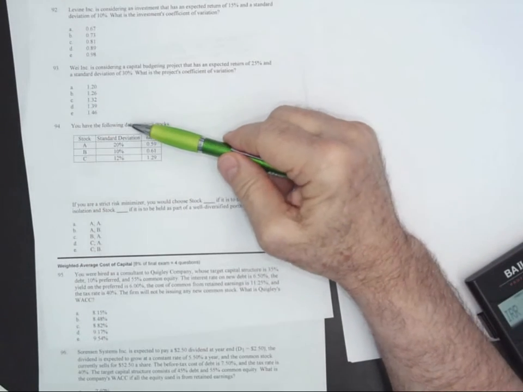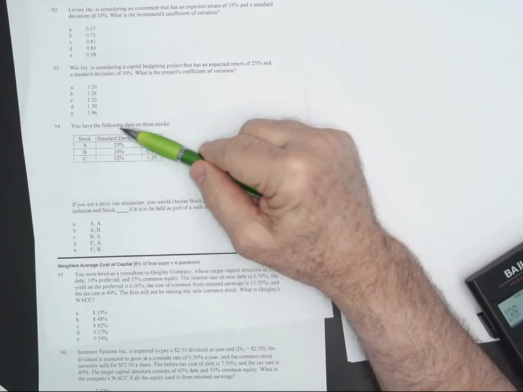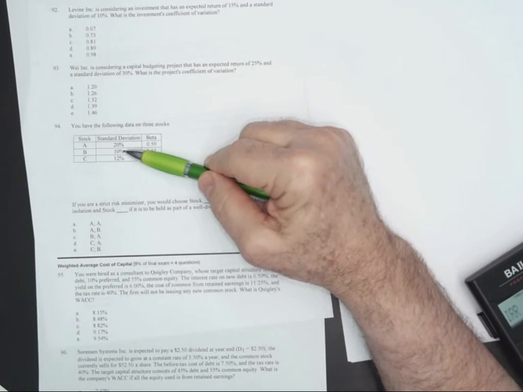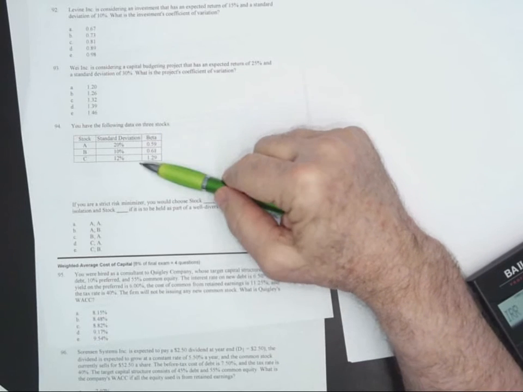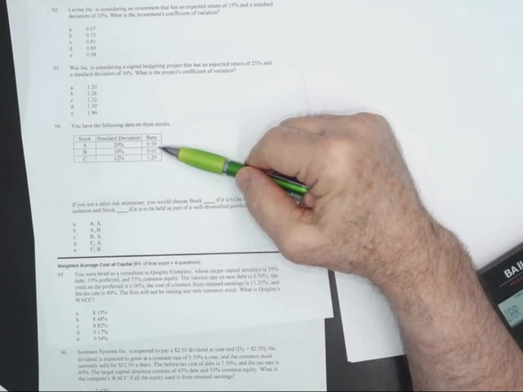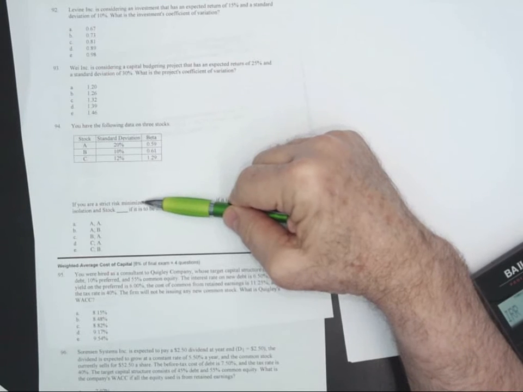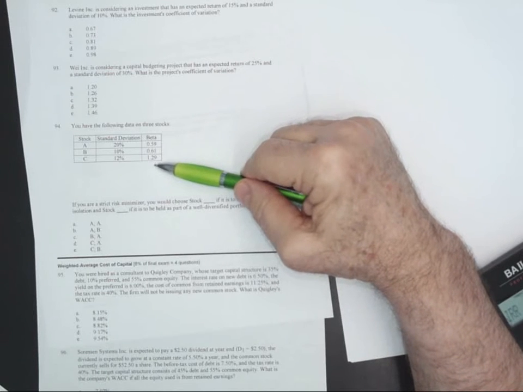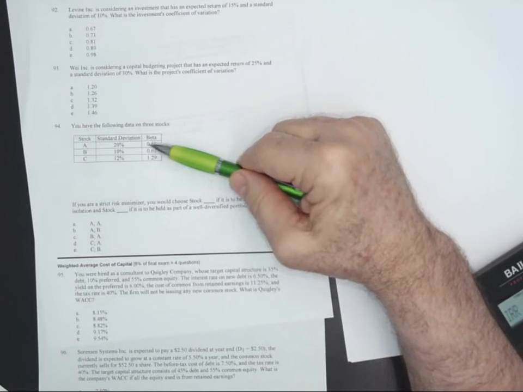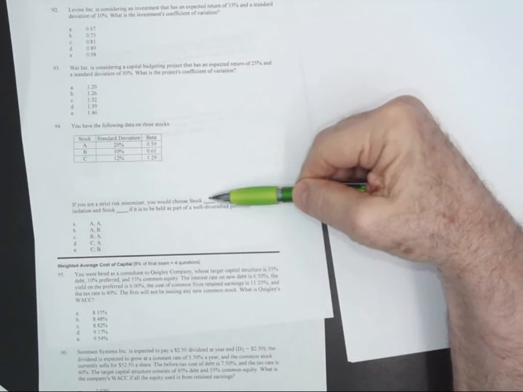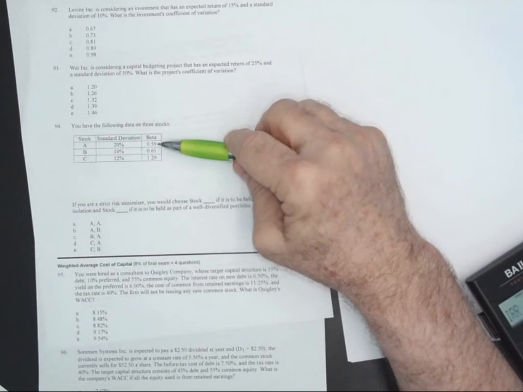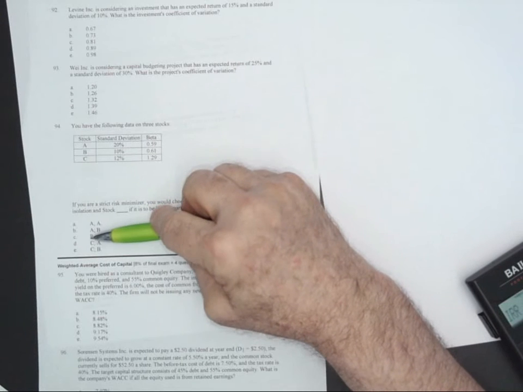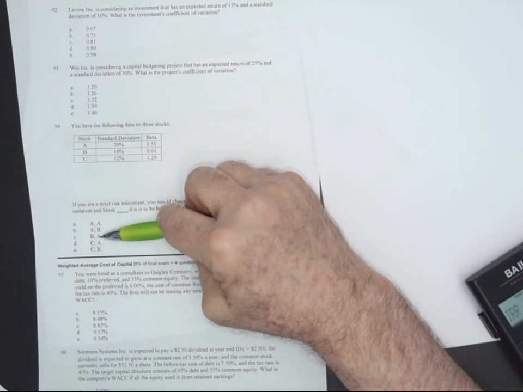So in isolation, you would want the one with the smallest standard deviation, which would be B. And if you're in a portfolio, because you're a risk minimizer, you'd want the one with the lowest beta, and that's this one. So B here and A here. So it's BA. The answer is C.